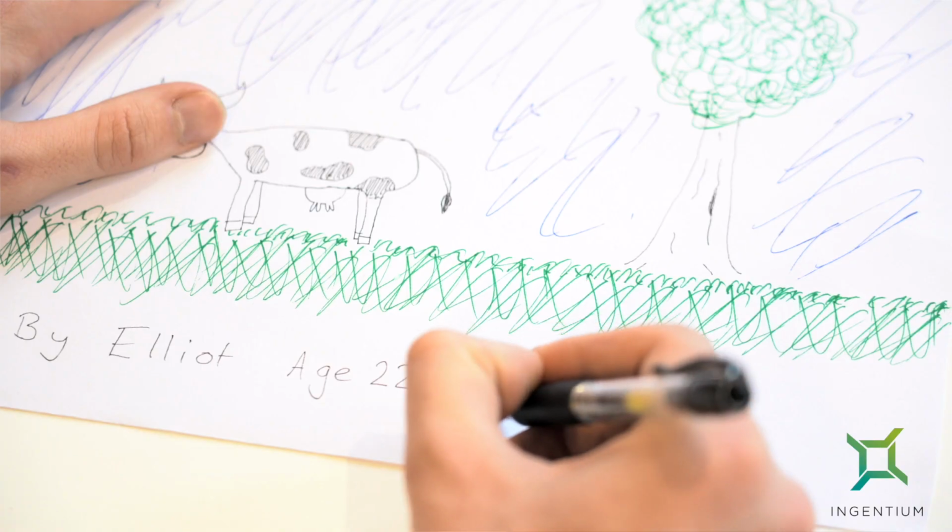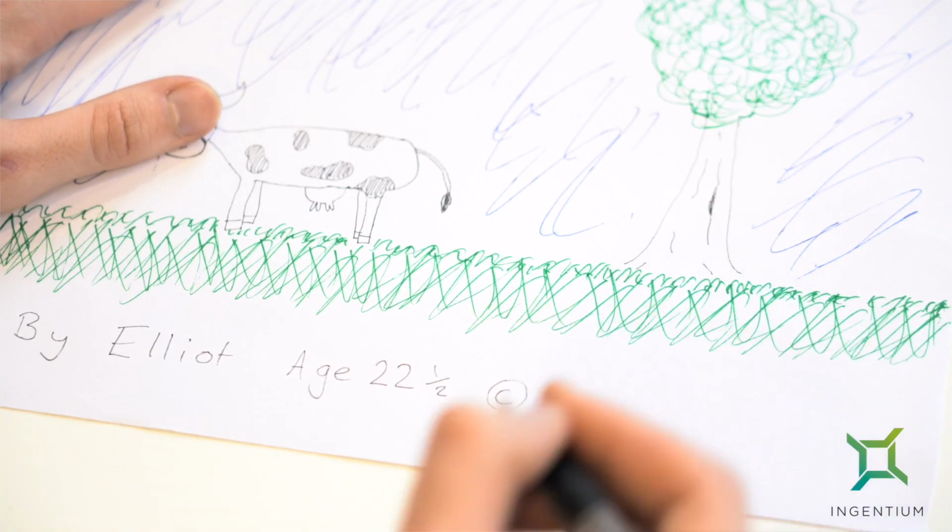Copyright protects all these works, from music to computer programs, for 70 years after the death of the author. That means anyone wishing to make use of Elliot's piece of art or any other copyrighted work should seek permission from the owner, who will then give them a license to do so.